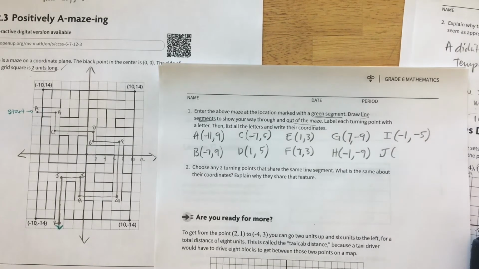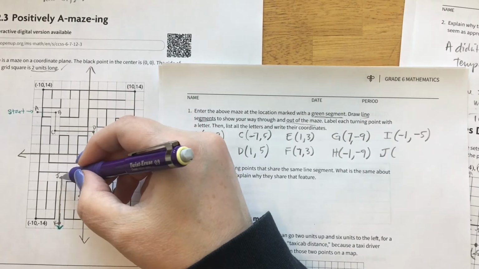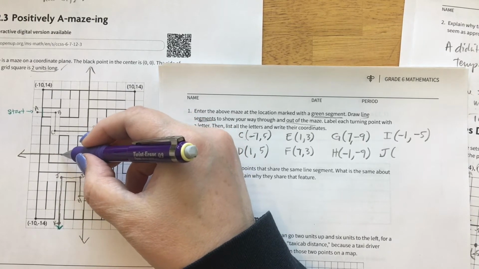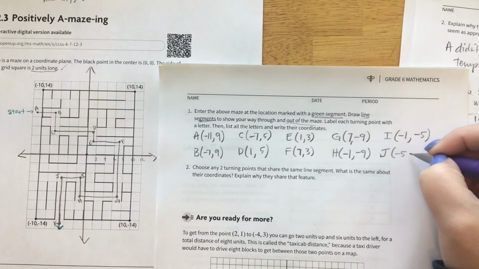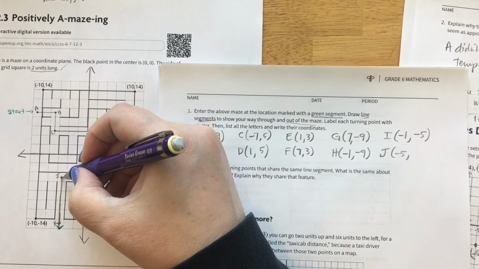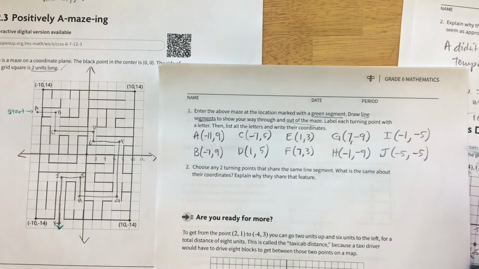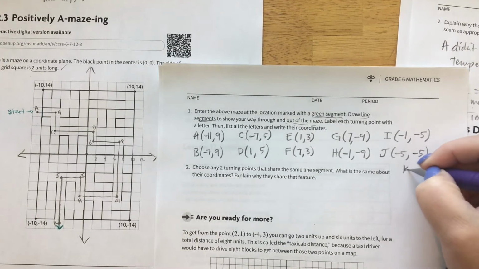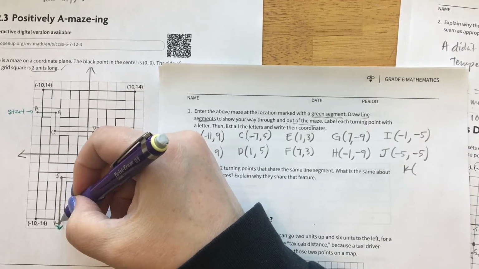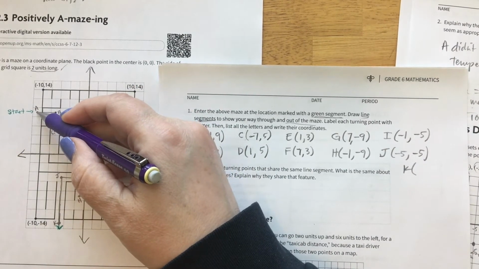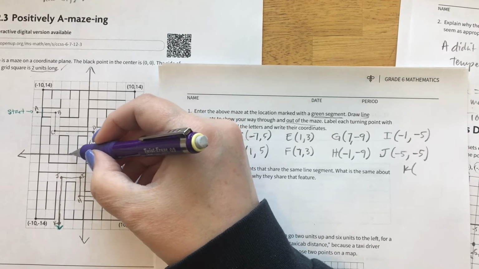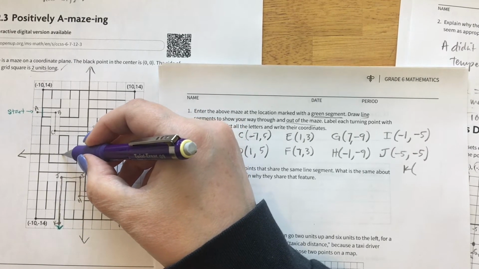J. J is over here, so I have to go to negative 2, 4, 5, negative 5, and then negative 2, 4, 5. That's also negative 5. Now I need one more point, K, so I'm going to squeeze it in over here. Point K is actually out of my maze, kind of like A was out of the maze, but that's okay, that's perfect, that's fine. So we have negative 2, 4, 5, negative 5.